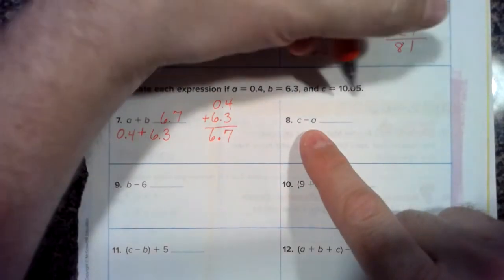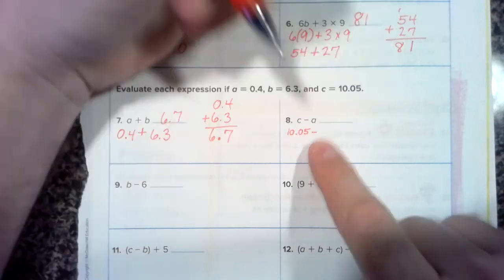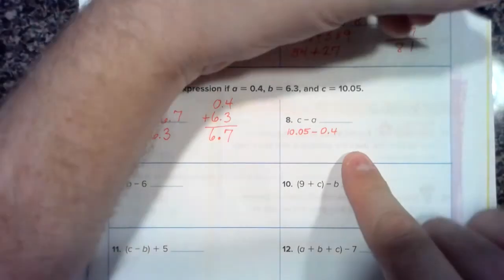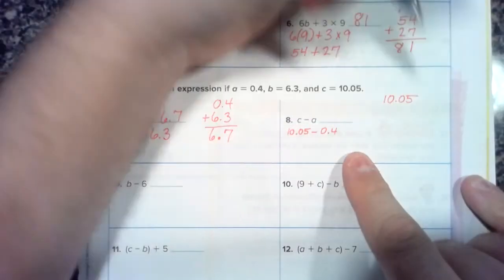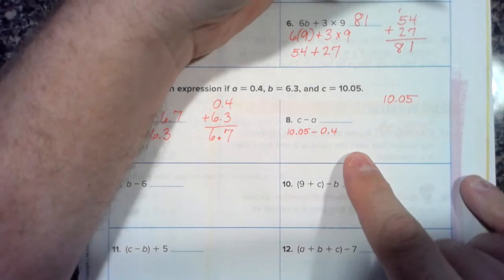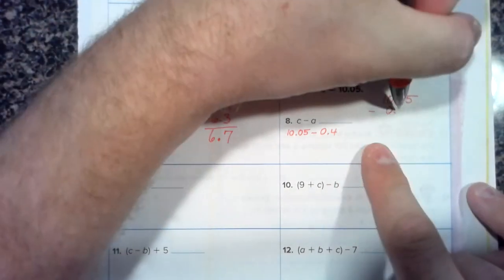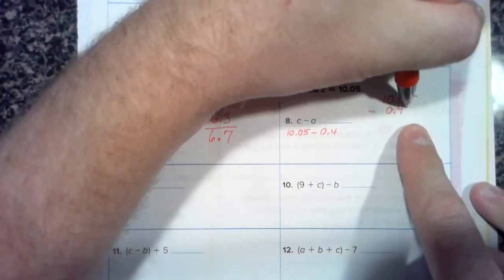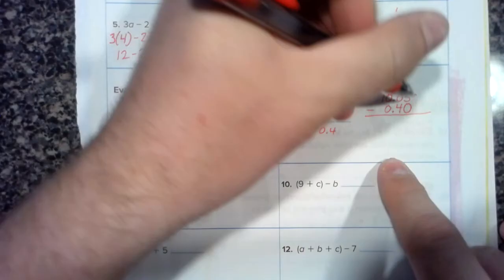C minus A. Well, C is 10.05 minus A is 0.4. Well, do it again. Line up our decimals. Put the bigger number with the more up top. 10.0 or 10 and 5/100 minus. Now look at this. We have 0.4. We lined our decimals up. So remember, in this sense, we have to annex that 0 in there. And then we just subtract.